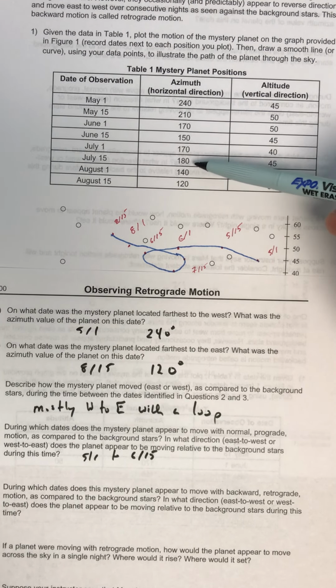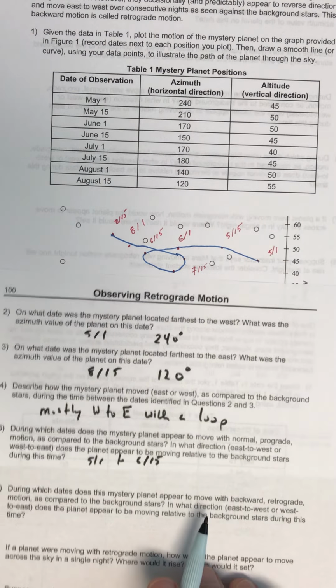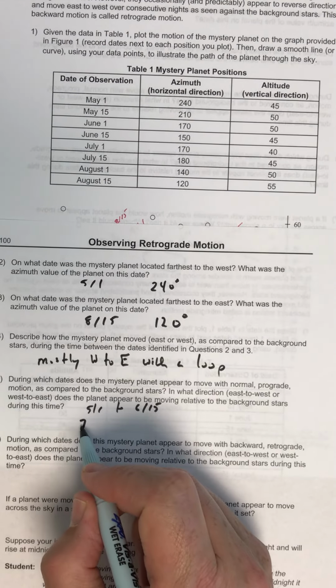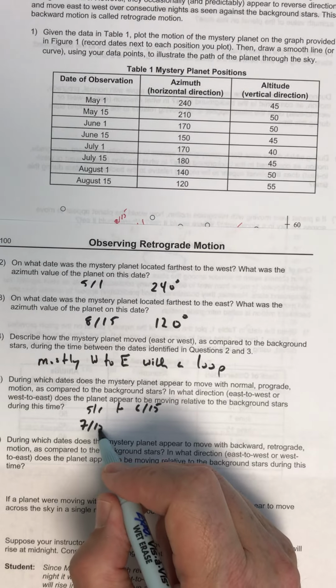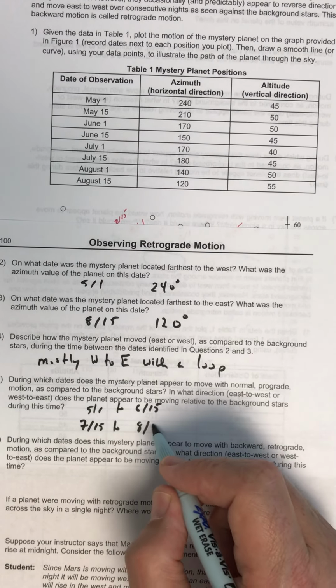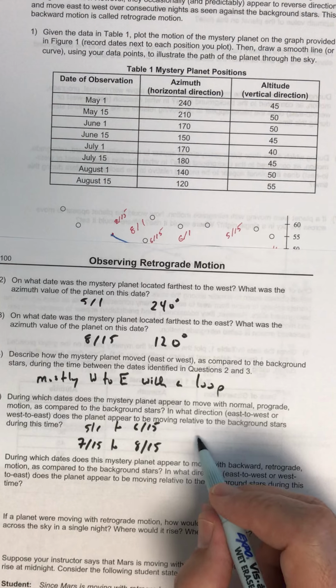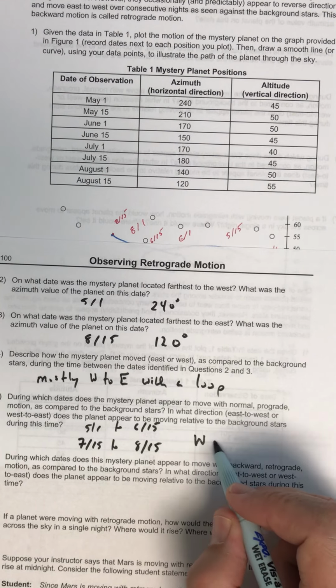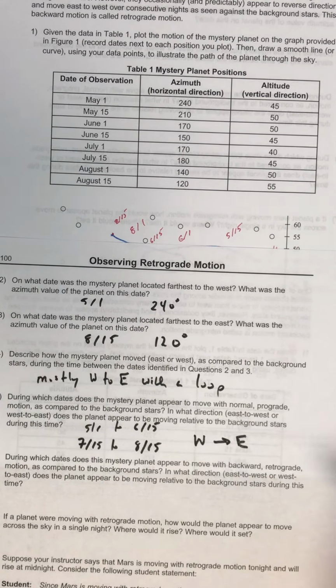So from July 15th to August 15th. Those are the times when it is moving west to east.